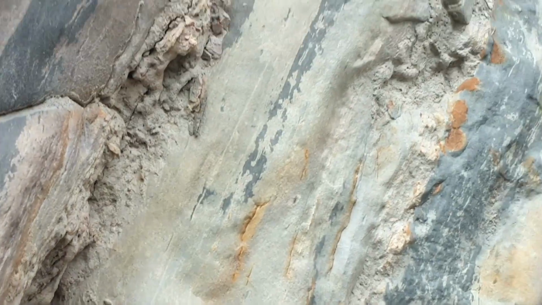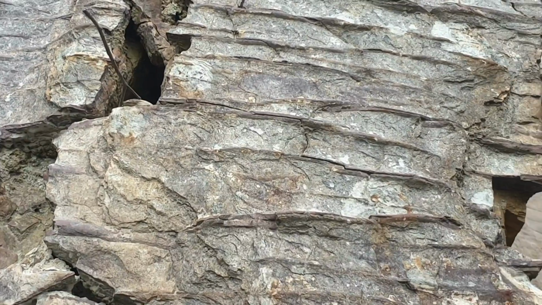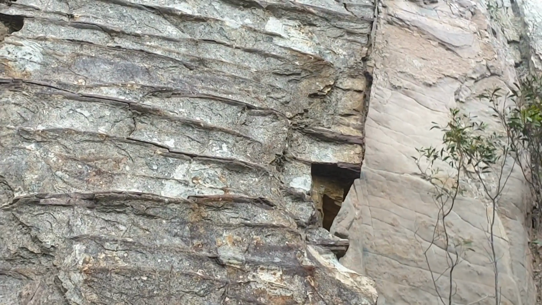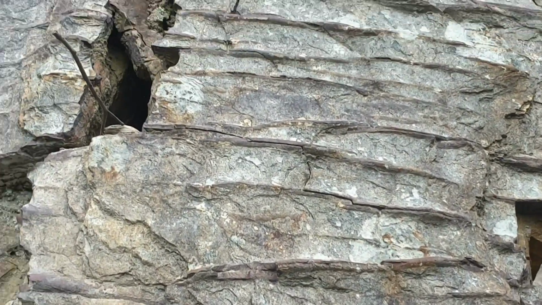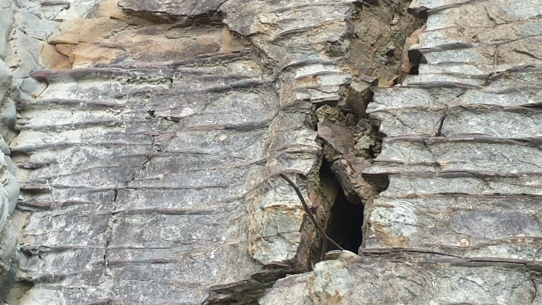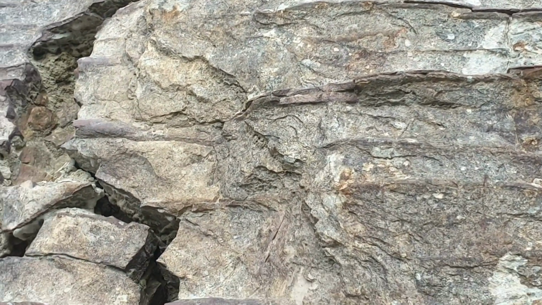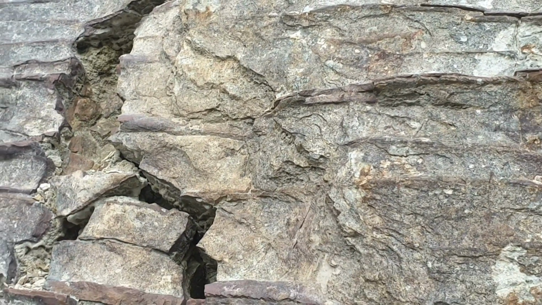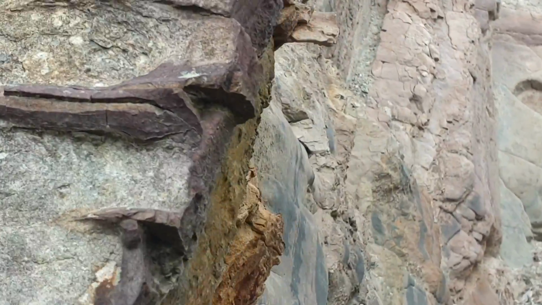And here we have what looks like ripple marks. Wow. That's actually going to fall off sooner or later. So the ripple marks continue in that fashion. This would have been at one time part of the ocean floor. Very interesting. How about the side of it?